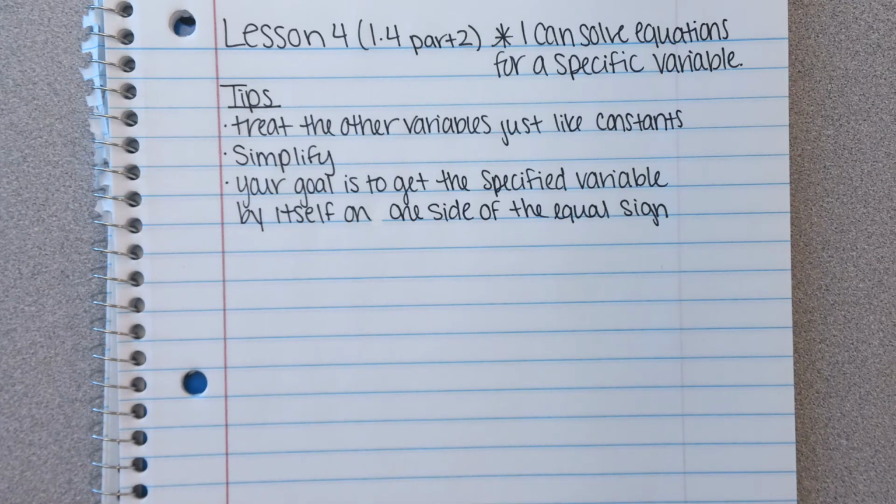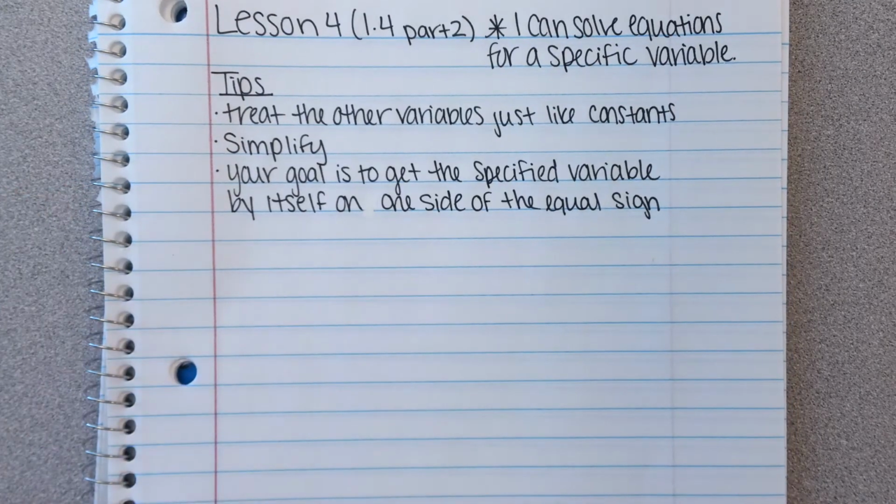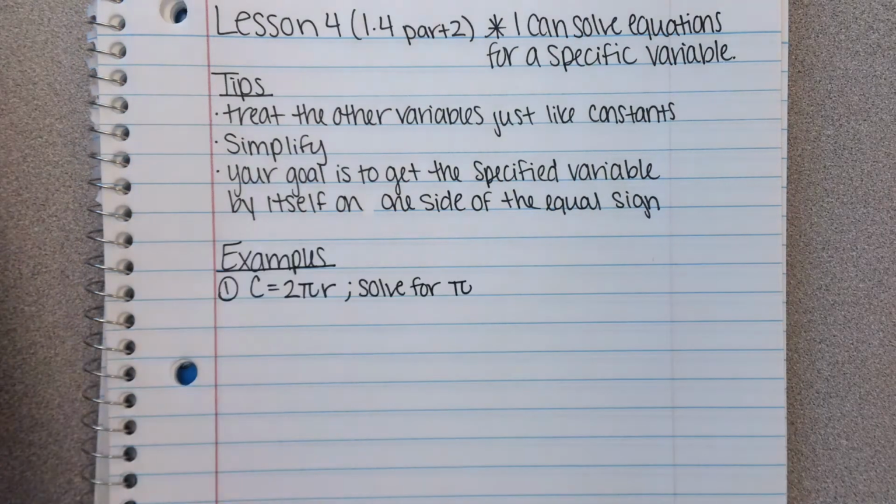And your goal is to get the specified variable by itself on one side of the equal sign. Just like when we're solving equations, our goal is to get the variable on one side and the number on the other. We're still getting that one specific variable on a side by itself. So the way we're going to do this is we're going to do some examples. I'm going to do one with you and then give you two that are very, very similar that I want you to practice on your own. So we'll do that 3 different times.